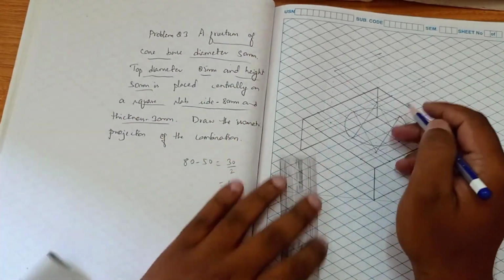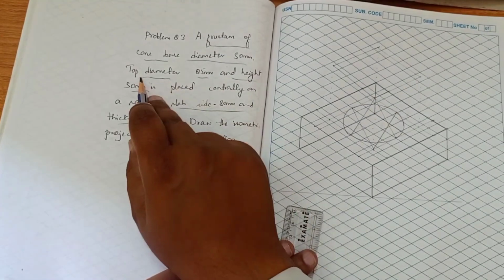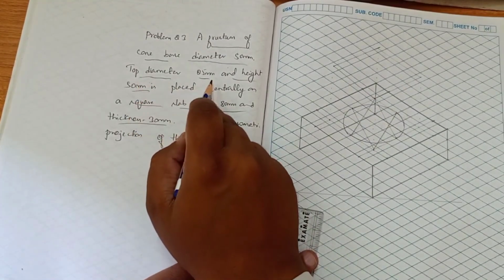So we have to subtract in this, but you can see that the top face diameter is 25.